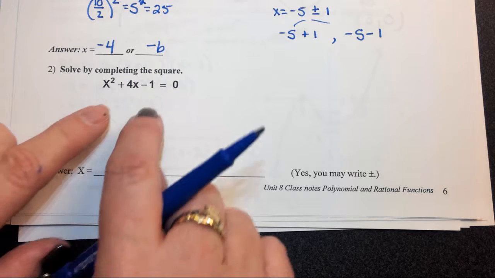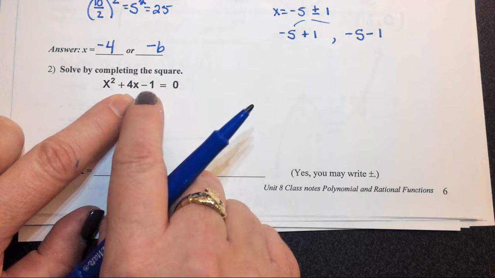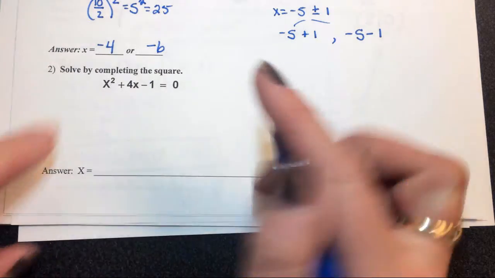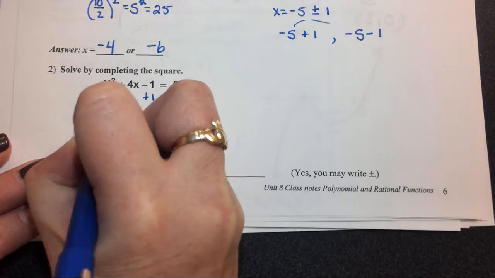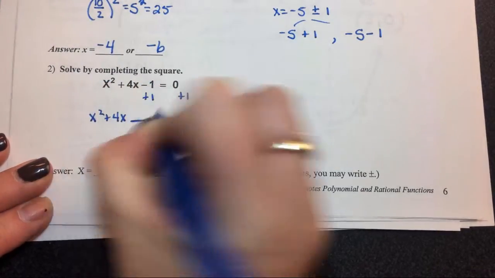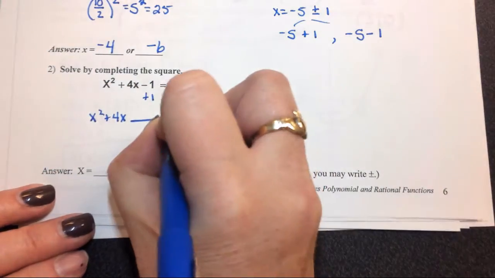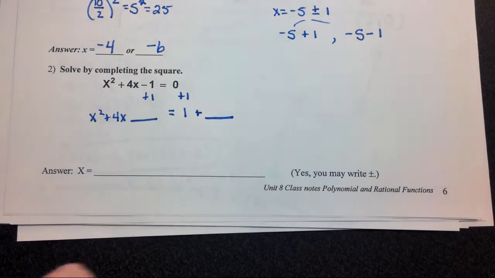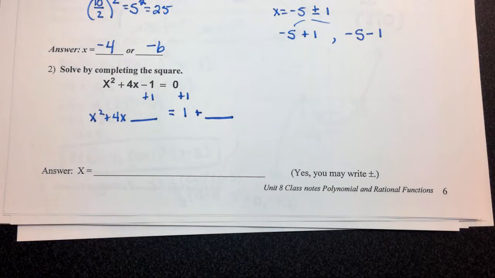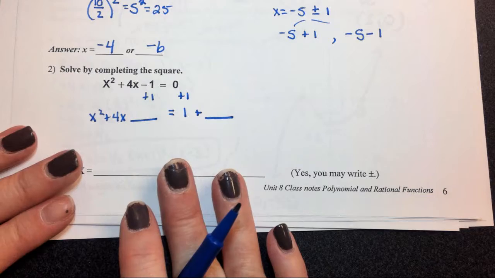So now, the way completing the square works, what's going to be my first step? What do I have to do with this minus 1? I have to move it to the other side. So I have x squared plus 4x. So what I do is I always like to draw a blank right there. Equals 0 plus 1 is 1 plus, and I put another blank. That's a reminder to me that I'm going to have to add something to both sides of the equation. All right, so any questions on what I've done so far?